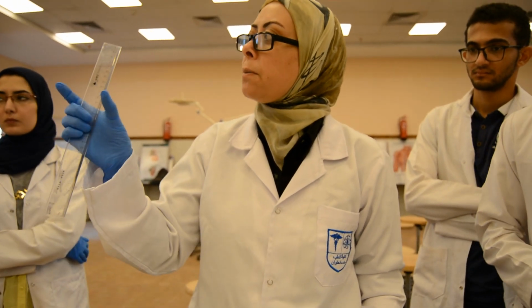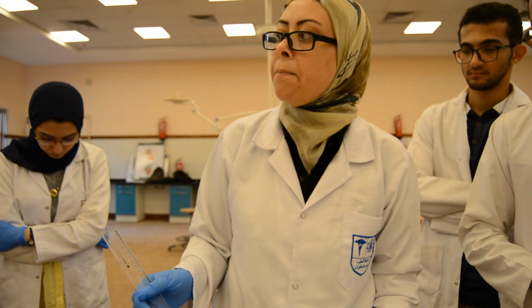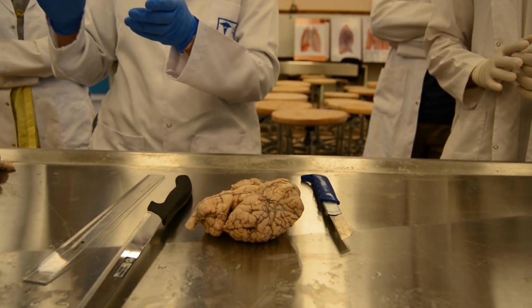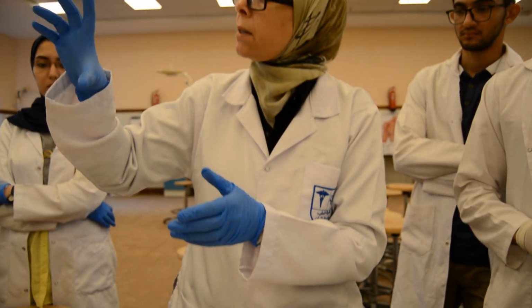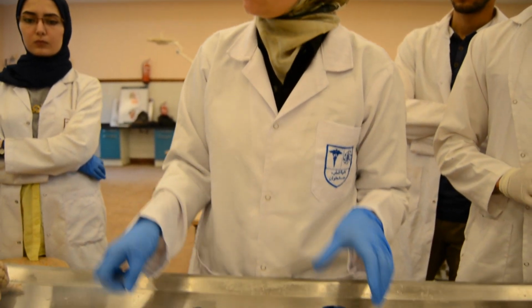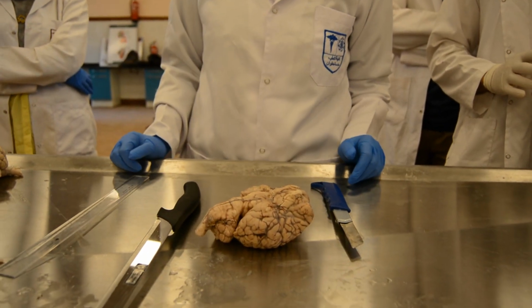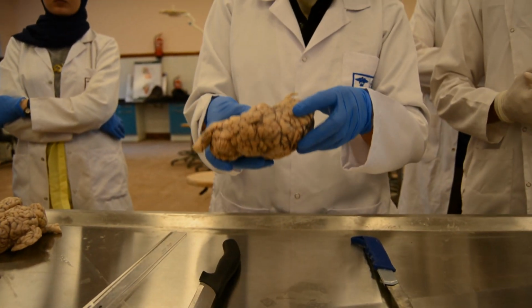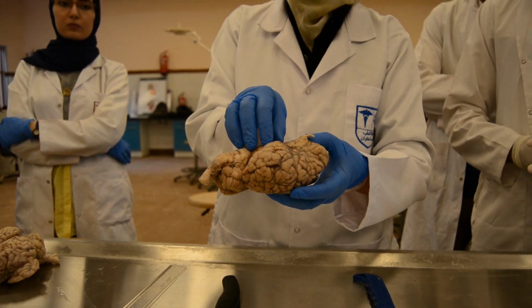The range is from female to male, according to personal variations. The dimensions are around 14 by 12 or 13 by 8. So there is a big difference in the mass of the human brain owing to the developed cortex and not the internal structures.